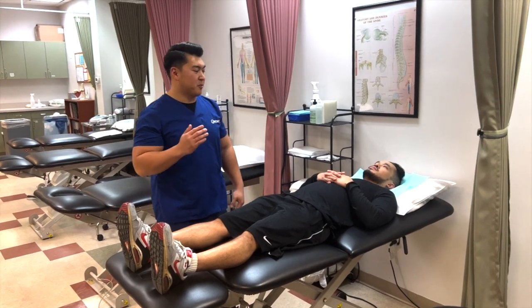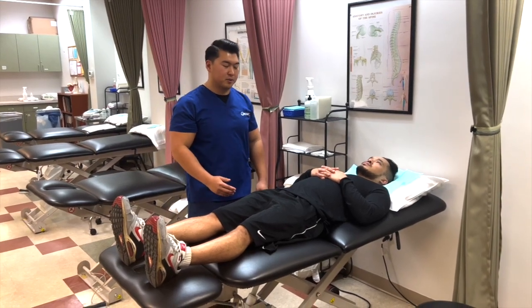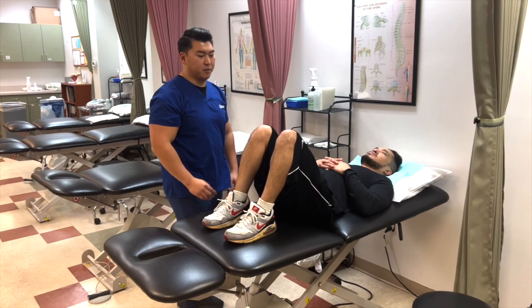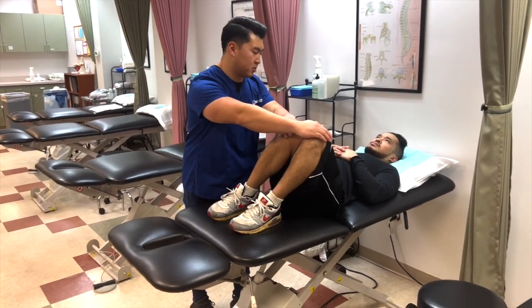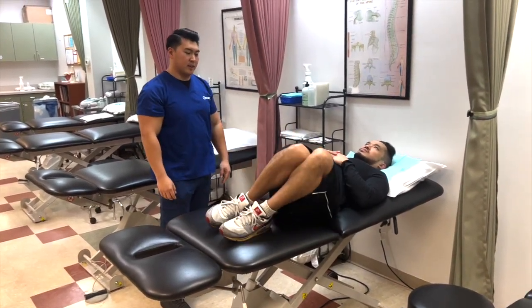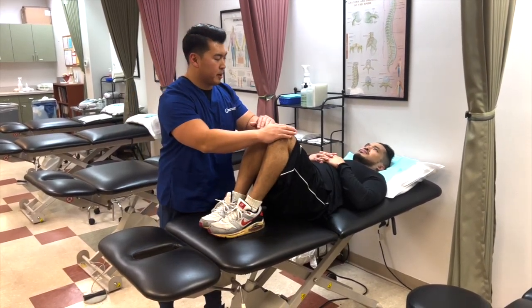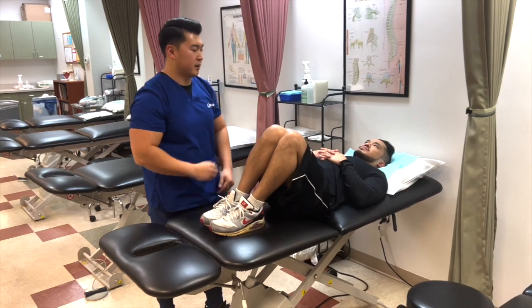We're gonna move on to some mobilization now. The first thing we're gonna do is some lower trunk rotation. I'm gonna have you bend your knees. Good, and then from here, you're just gonna be moving your knees from side to side. Yep, just like that. Any pain? A little bit. Then we're just gonna move the knees right before you feel pain, and then you'll bring it back.